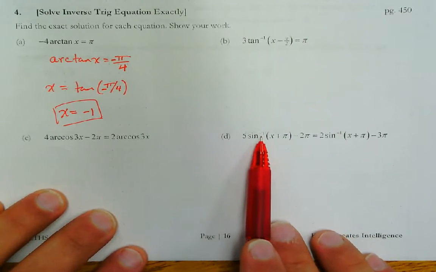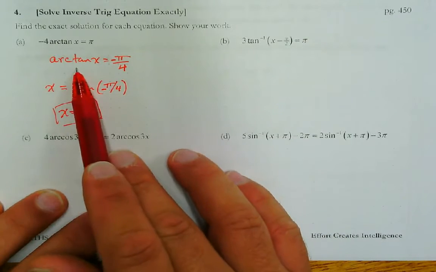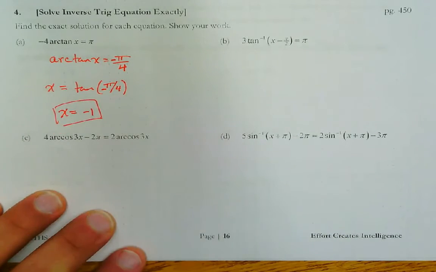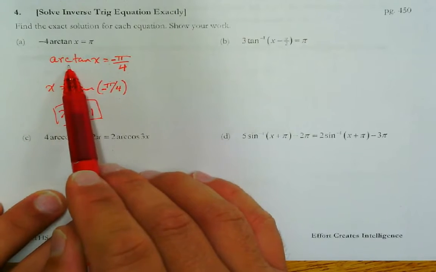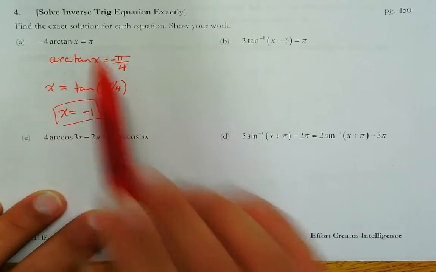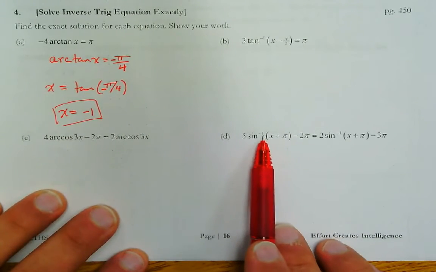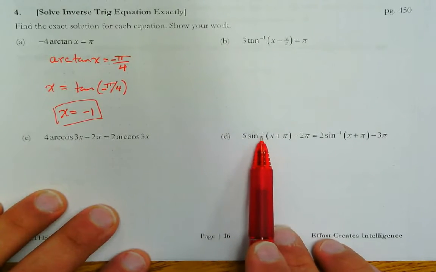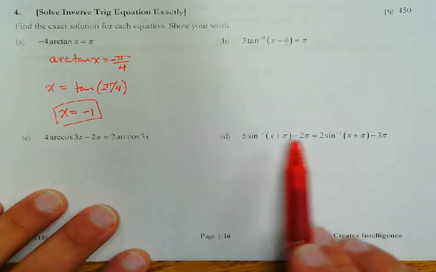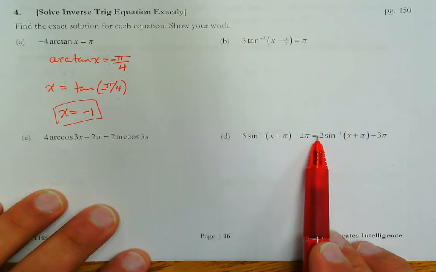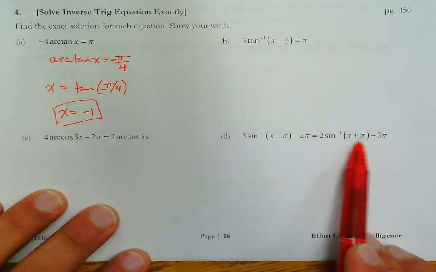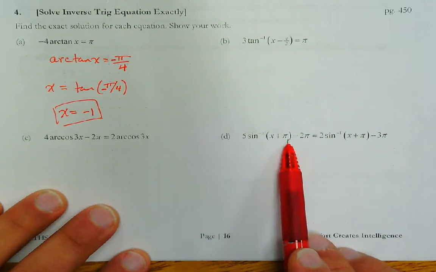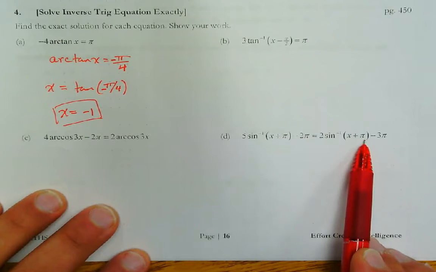Right? Notice that this notation with that superscript -1 is another way of saying inverse. Right? So we can say inverse with this ARC preceding our trig function, or with this superscript of -1. So in this situation we have 5 times the inverse sine of some angle minus 2 pi equals 2 times the inverse sine of that same angle, minus 3 pi. This angle and this angle must match.